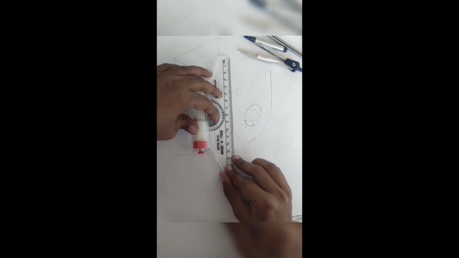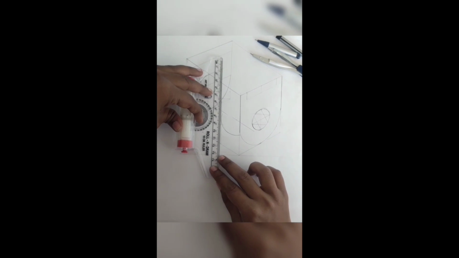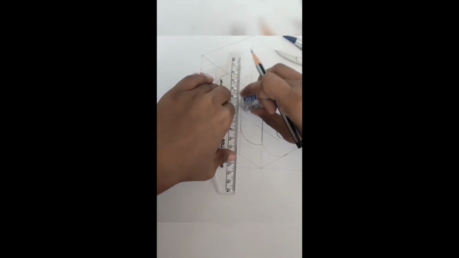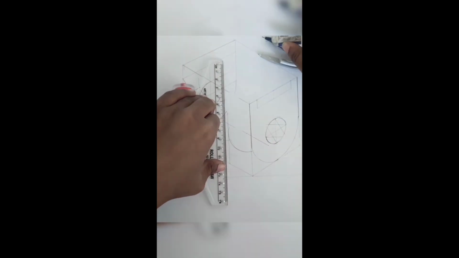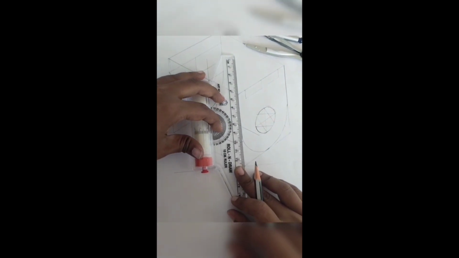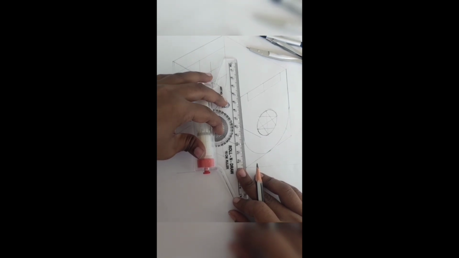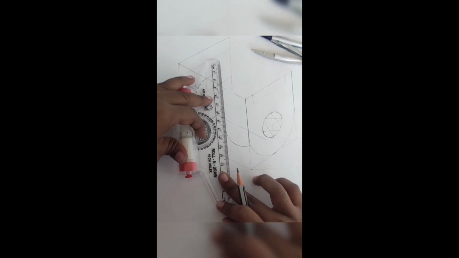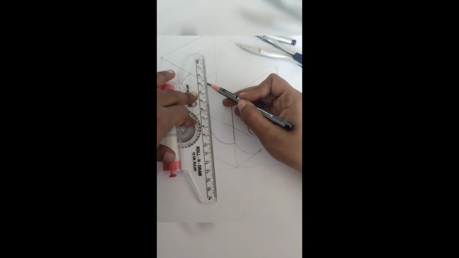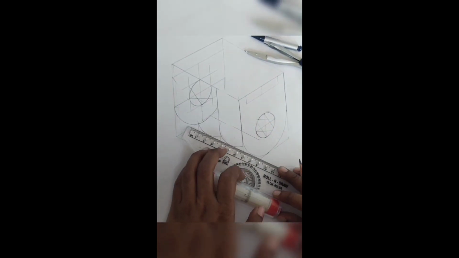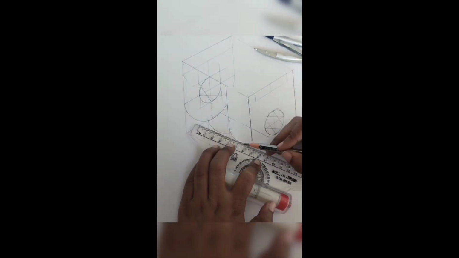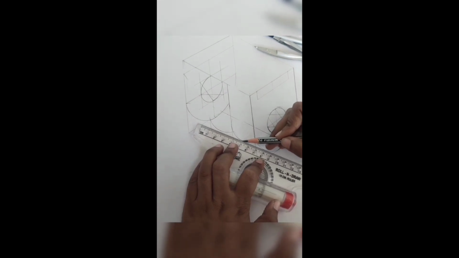Draw a parallel line upwards, like this. Just erase all the points which are not necessary, okay? By drawing a parallel line from down also, we will make a line.